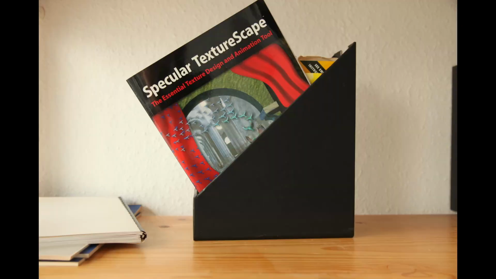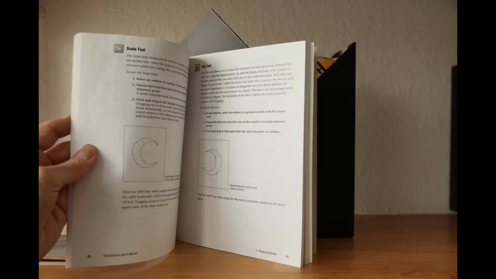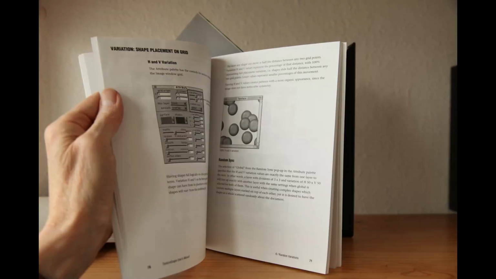Specular created Infini-D and TextureScape. TextureScape mimicked 3D effects for 2D vector graphics. It rendered things quite fast, and I used TextureScape for some of my German public television programs.